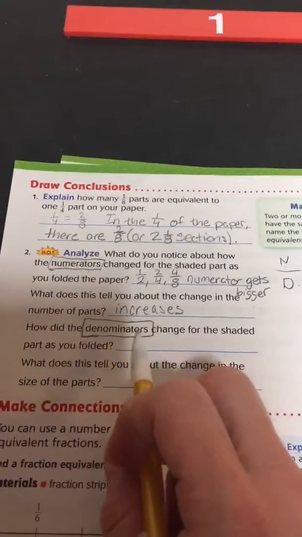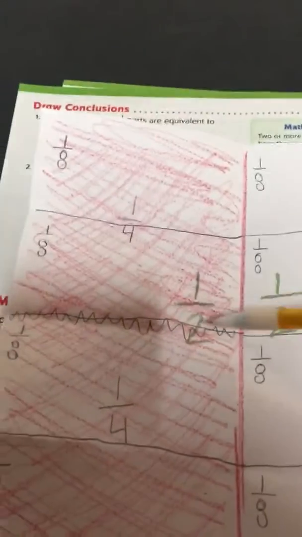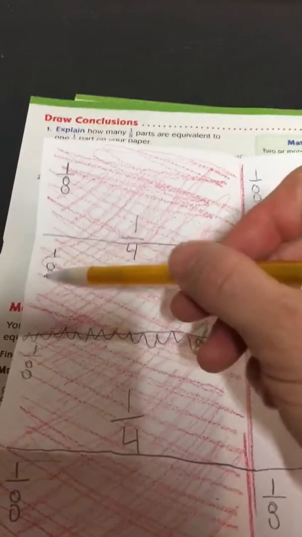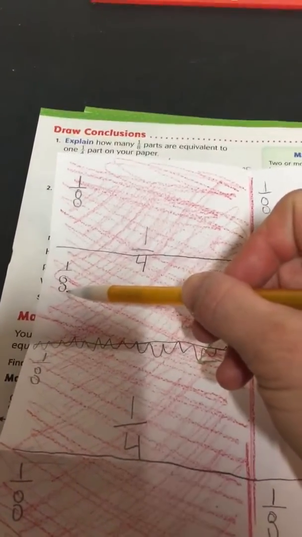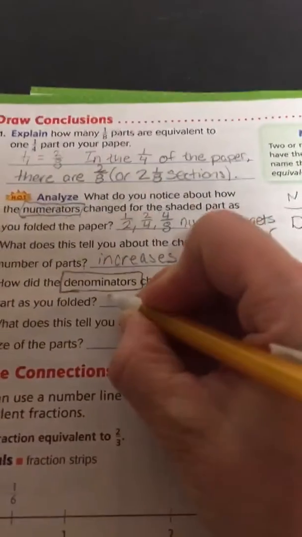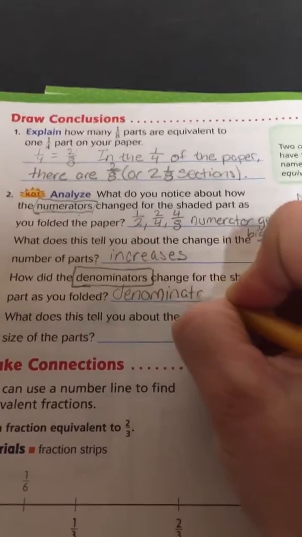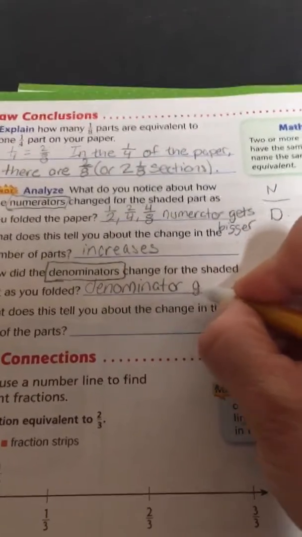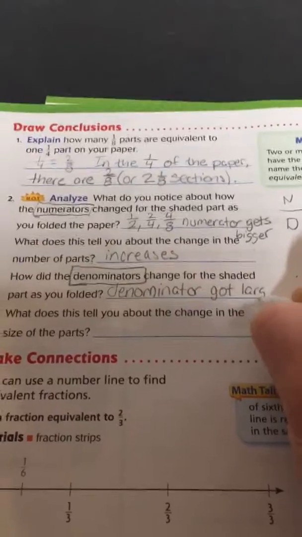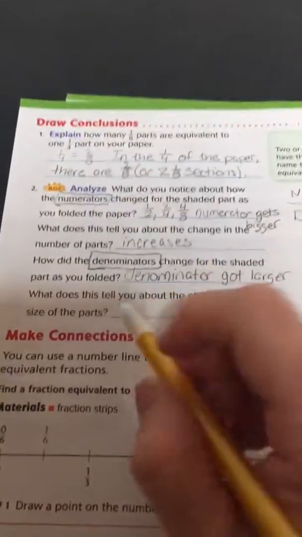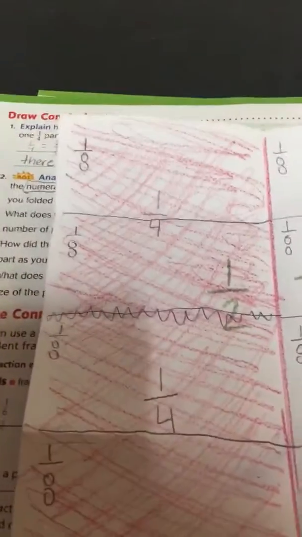So how did the denominators change for the shaded part as you folded? Remember, our denominators are the bottom number. So what happened to our denominator? As we folded, it also got bigger. Our number got larger. So our denominator got larger or bigger. It increased. What does this tell you about the change in the size of the parts?